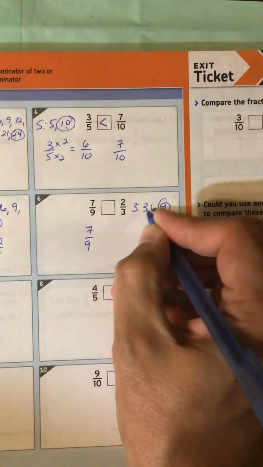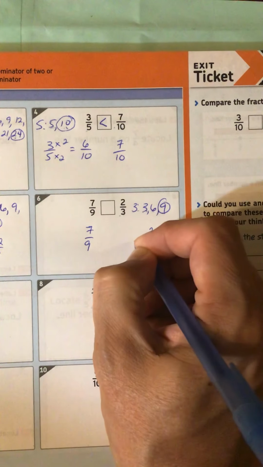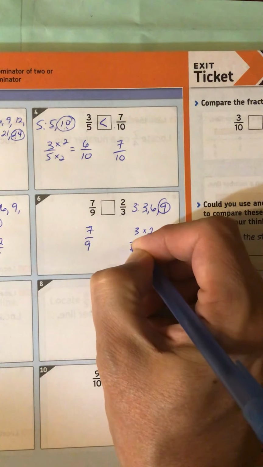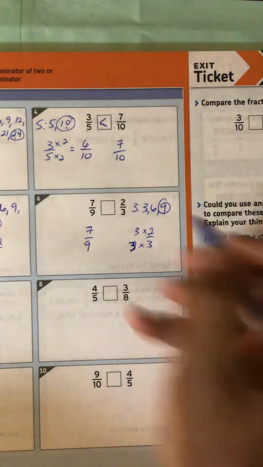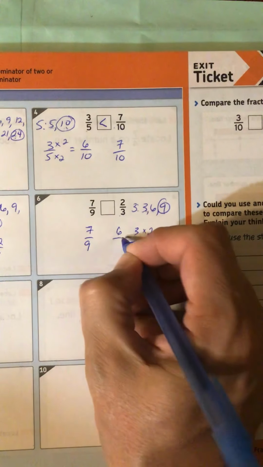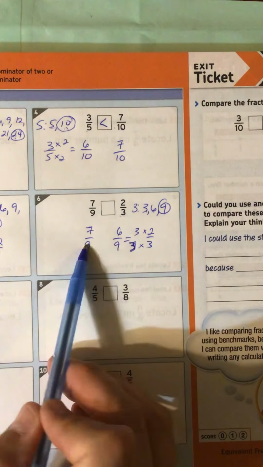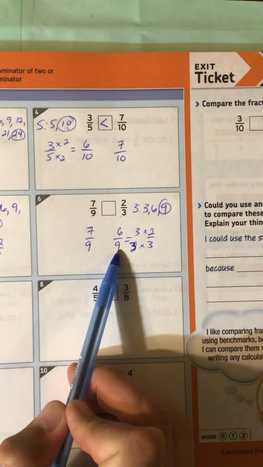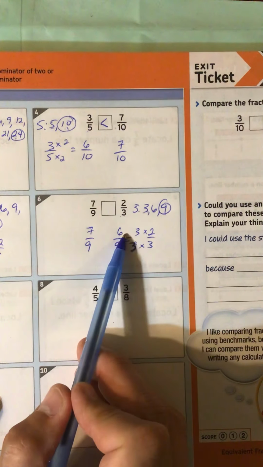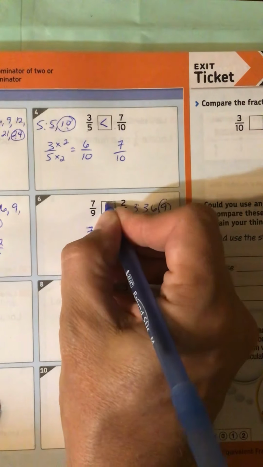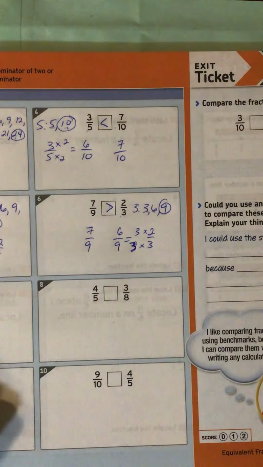And 2/3, since it took 3 multiples to get to that same denominator, I'm going to multiply both the numerator and denominator by 3, and we end up with 6/9. Since we have that same denominator, remember even back in topic 1, our strategy is to compare the numerators then. 7 is greater than 6, so 7/9 is going to be greater than 6/9.